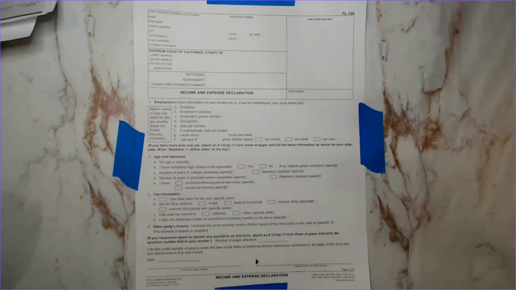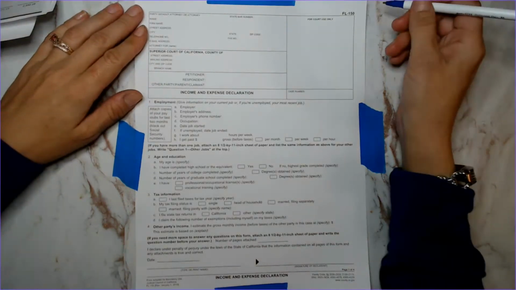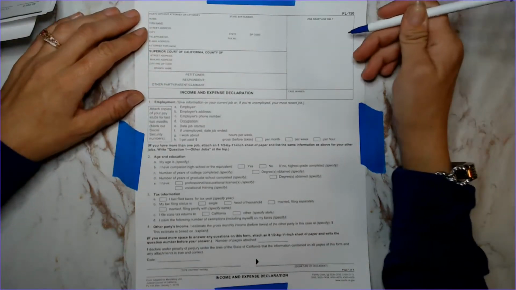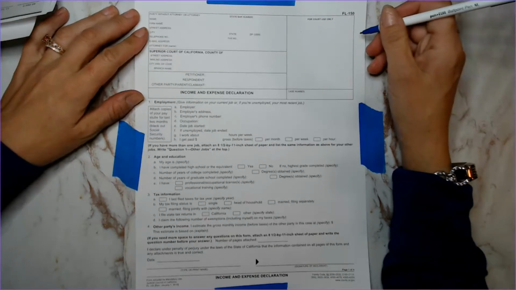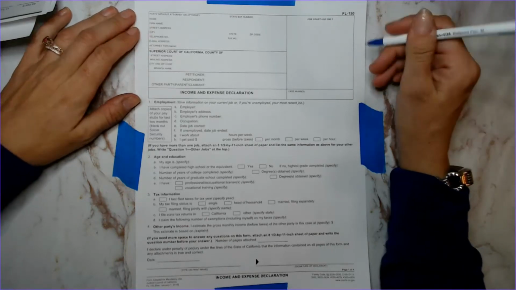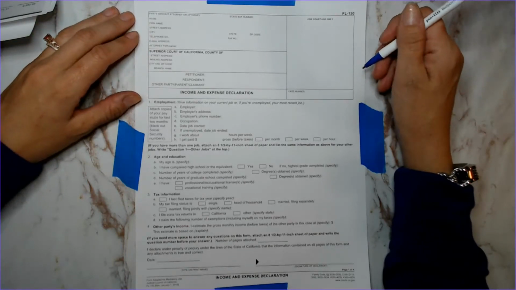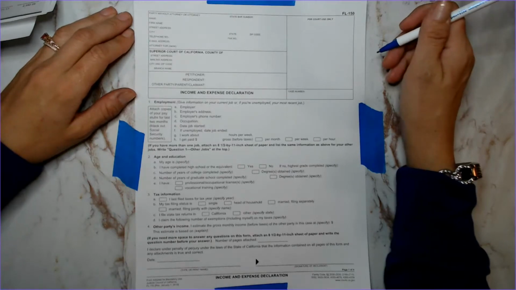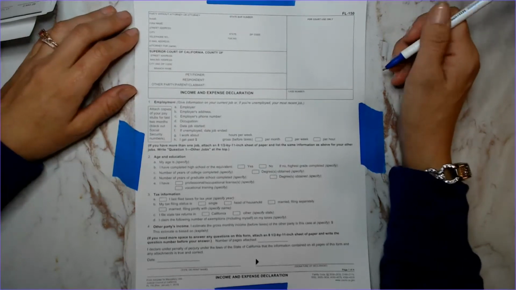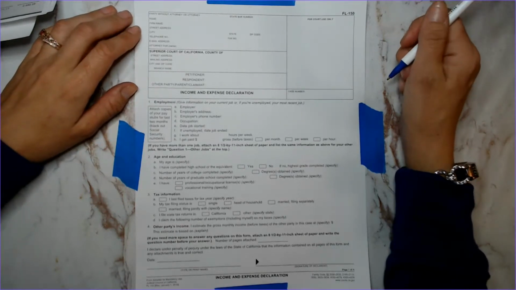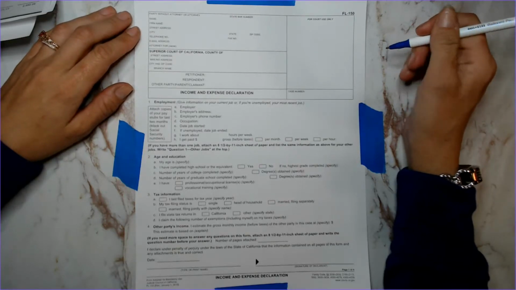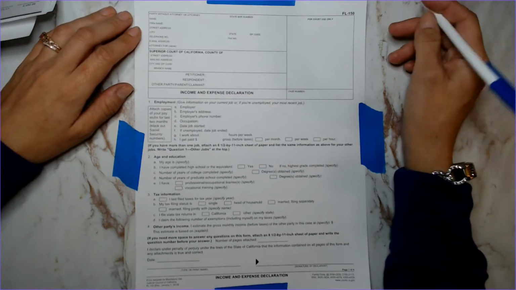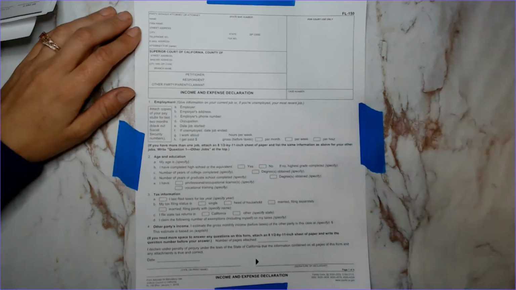We have here page 1 of an income and expense declaration. You can access the digital copy of this form online, and you can actually fill it out online so that it's nice and neat and typed. I'm going to fill this out by hand because I haven't played with the screen capture software yet, and I just want to get this done as quickly as possible.